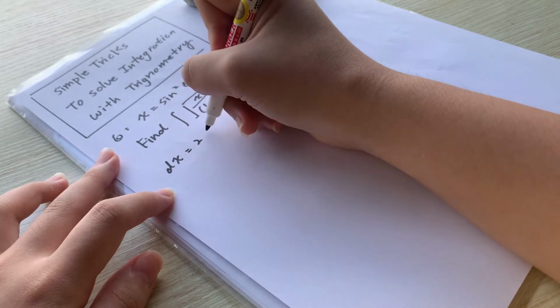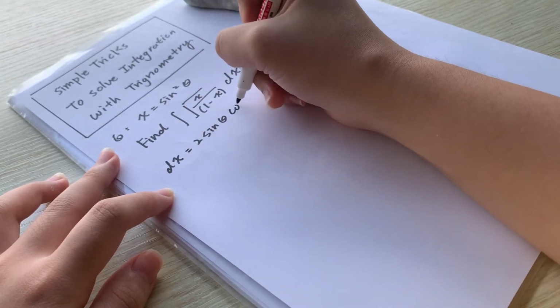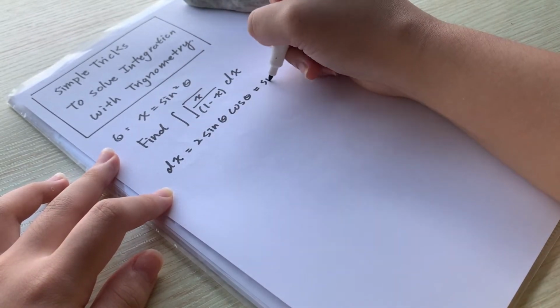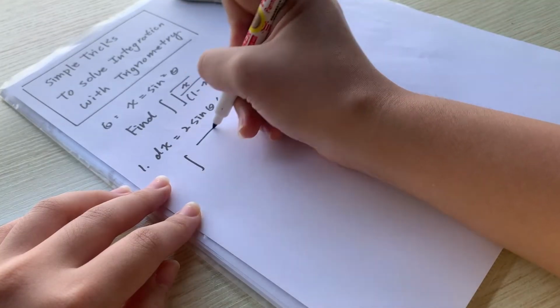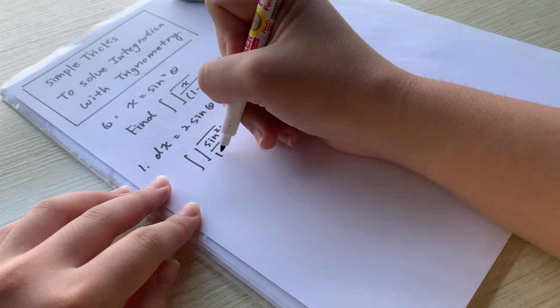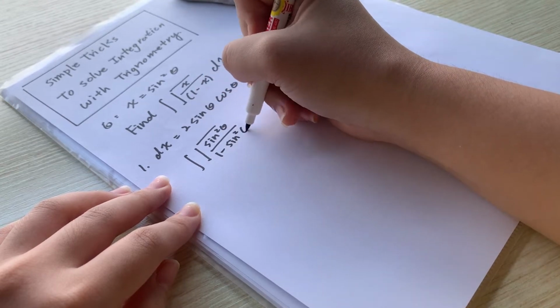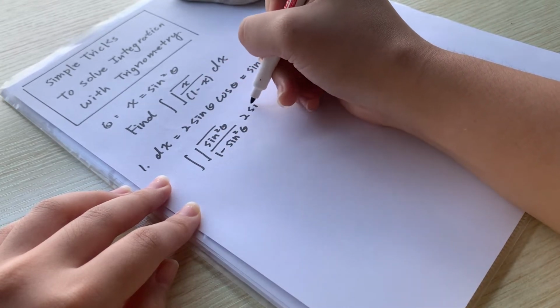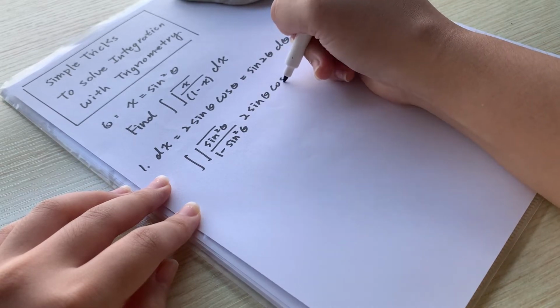The derivative of sine squared theta is equal to 2 sine theta cosine theta, or by the double angle formula, sine 2 theta. We start to integrate the function by substituting x equals sine squared theta into the function, and also substituting dx with 2 sine theta cosine theta.